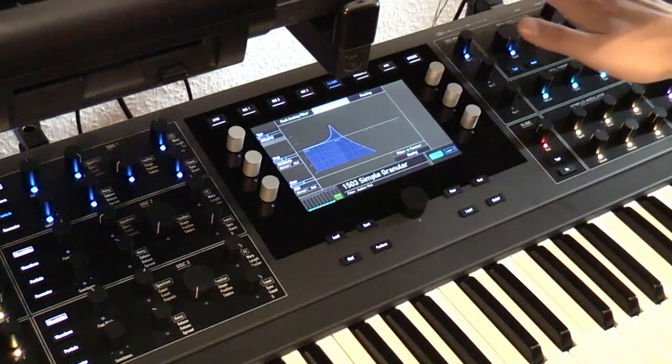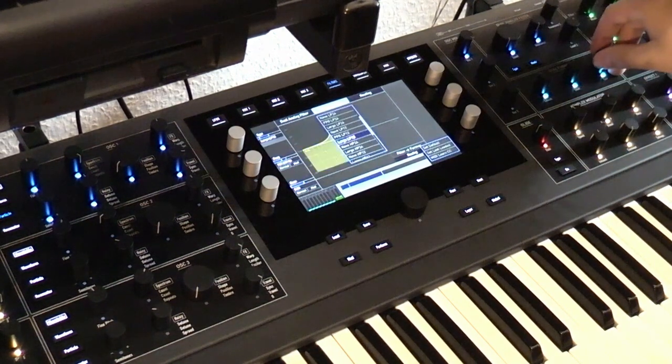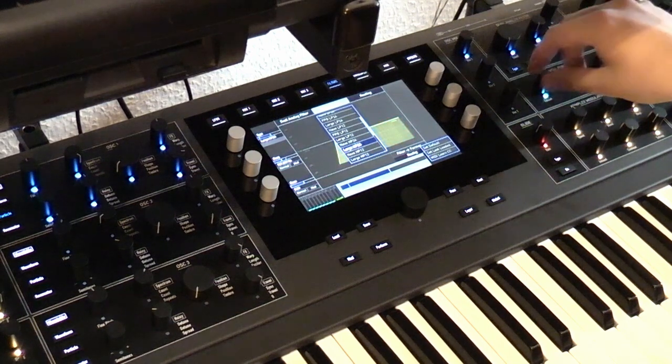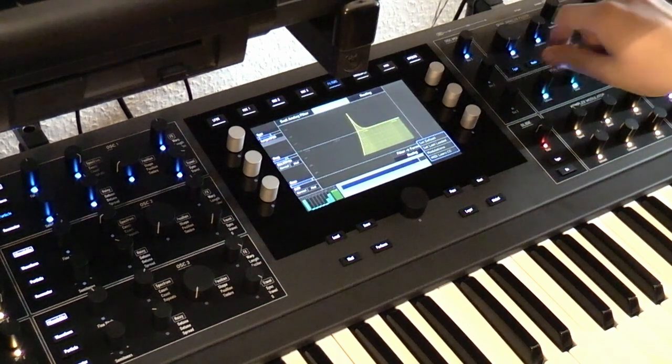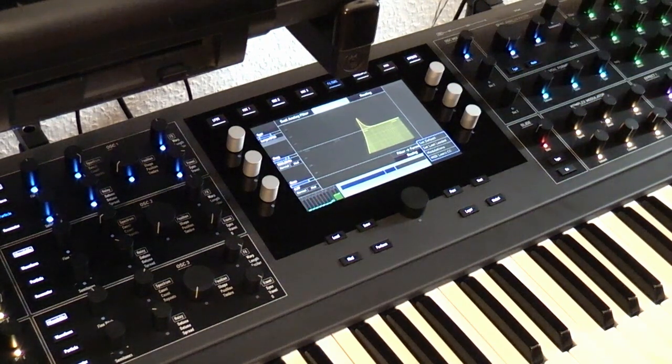So if you missed the high pass, you can create a high pass with your digital former. Of course, also self-resonating.